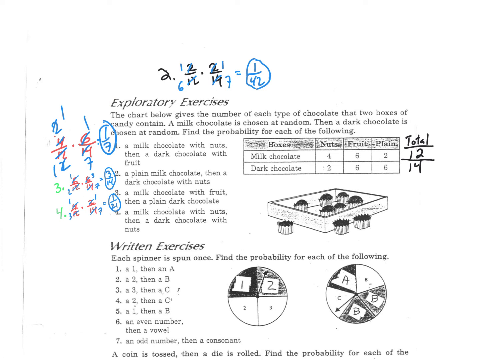All right, there are the answers for 1 through 4. I did put number 2 up here, number 3 is here, number 4 is here. Now let's go ahead and do the written exercises down below. All right, so each spinner is spun once. So here's one spinner, here's a second spinner.